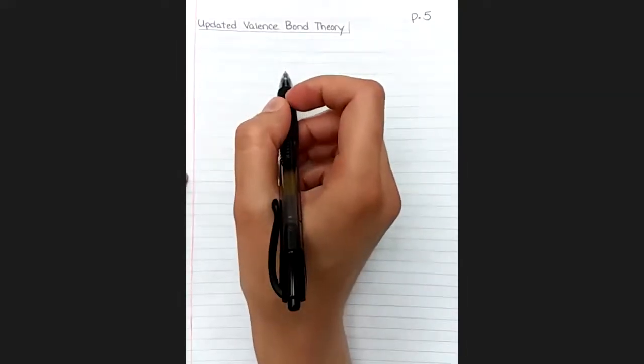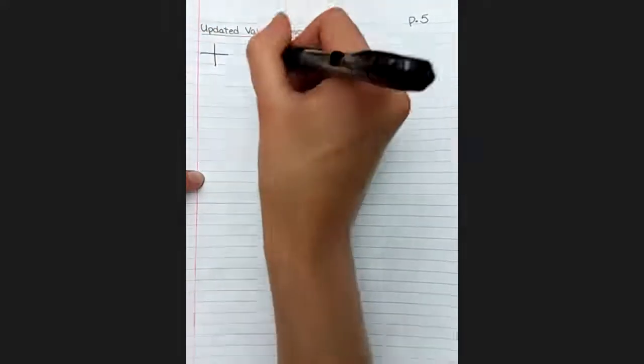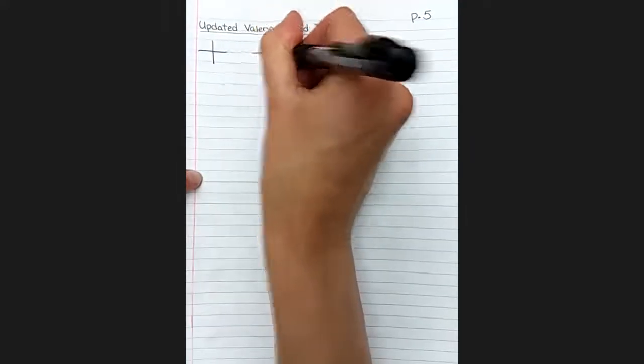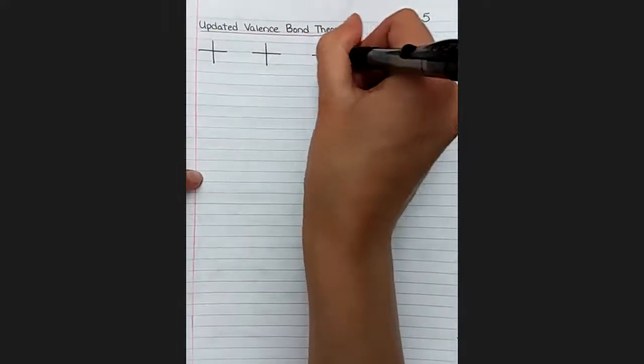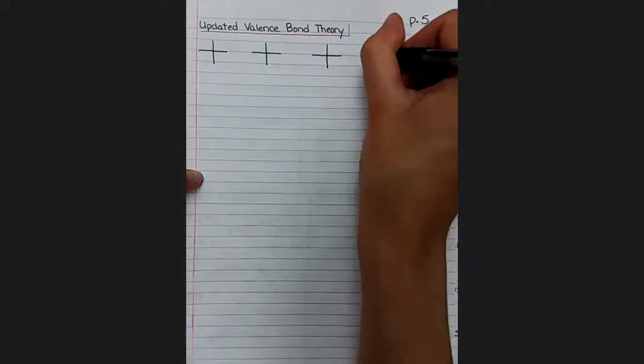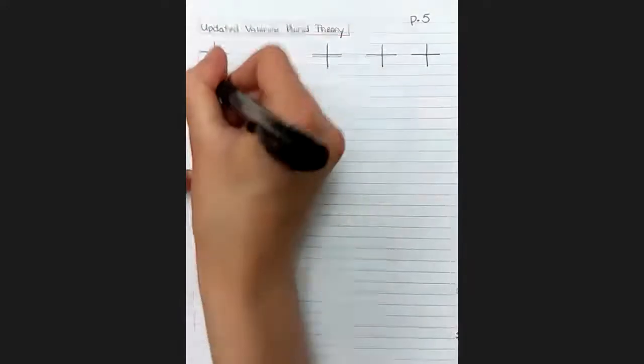So let's take a second to summarize what we've learned about hybridization and make a table and talk about how similar and different the types of hybridization are. So in our updated valence bond theory, we added a couple of new shapes to our shapes of orbitals. We now have 5 orbitals that have s and or p quality.